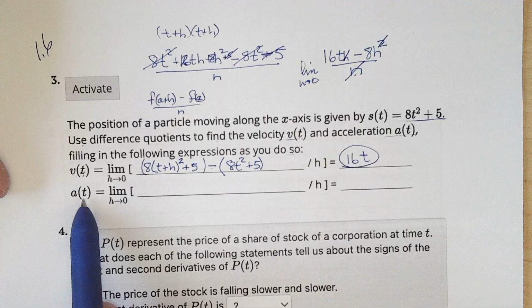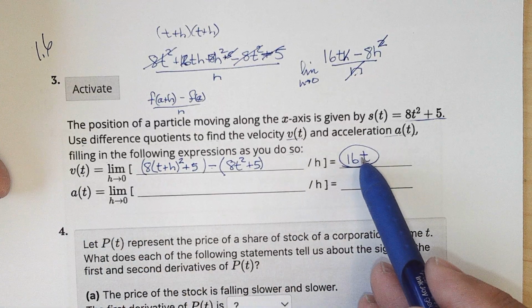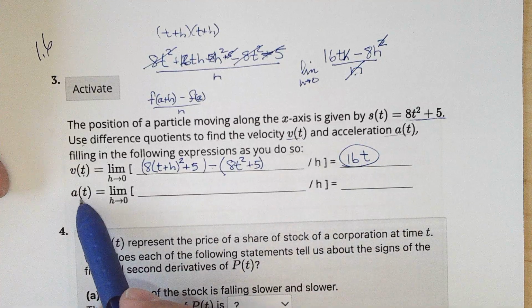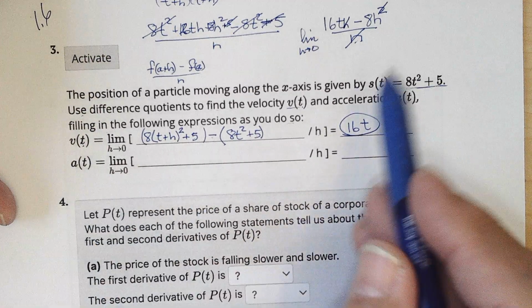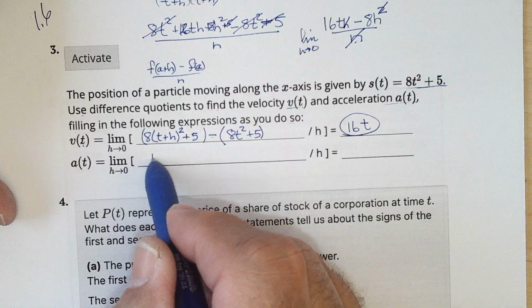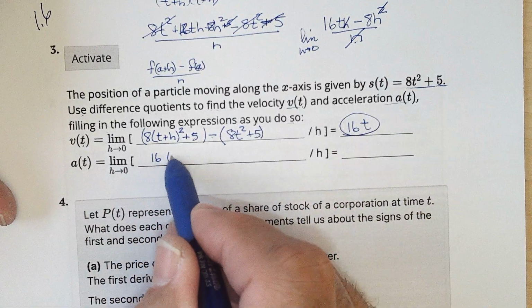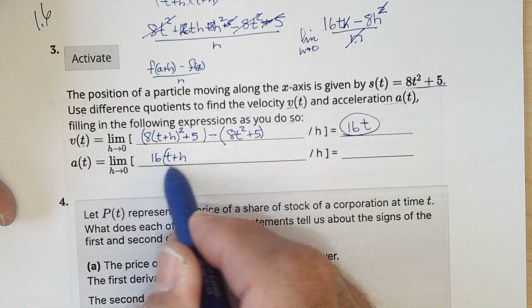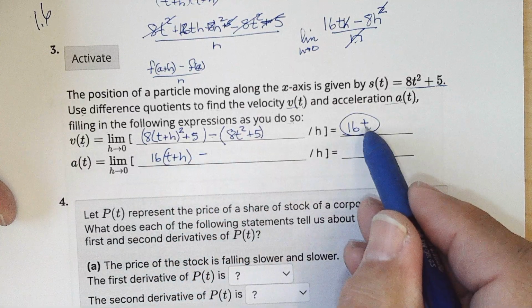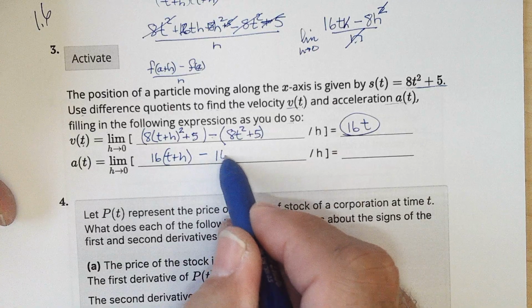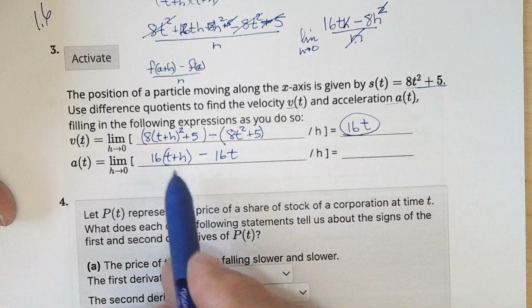Now I'm supposed to find the acceleration, which means do the process again, but on the velocity graph to get the acceleration. So I'm going to write 16, putting t plus h in place of the t, minus 16, and then I'm going to put just the t in there, divided by h.